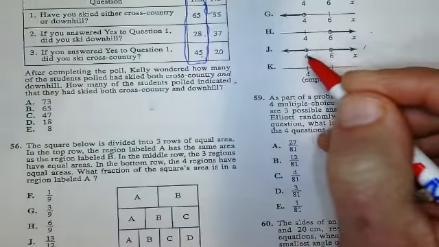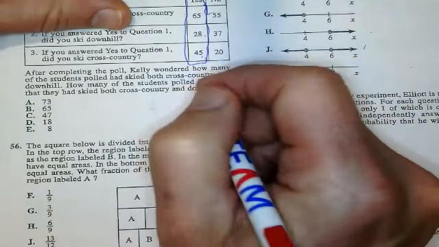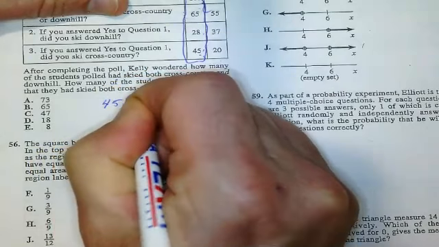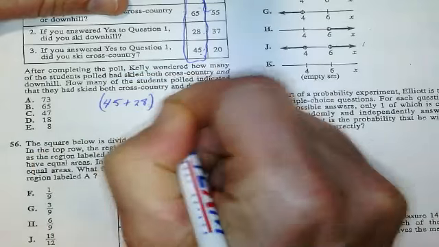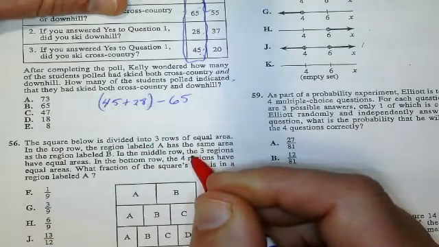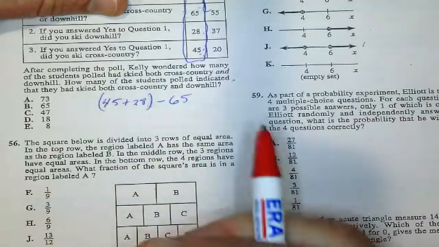So here we go. This is our total. We had 45 plus 28, minus that total tells me the overlap. That tells me how many did both.